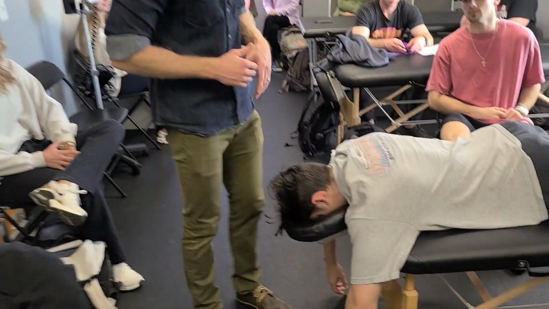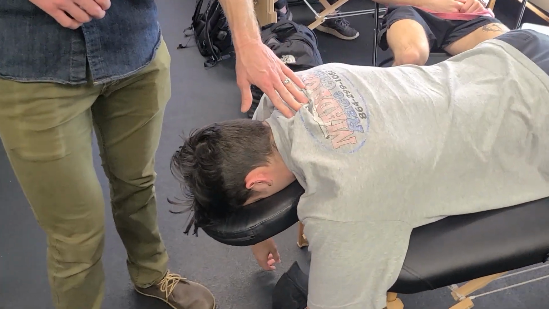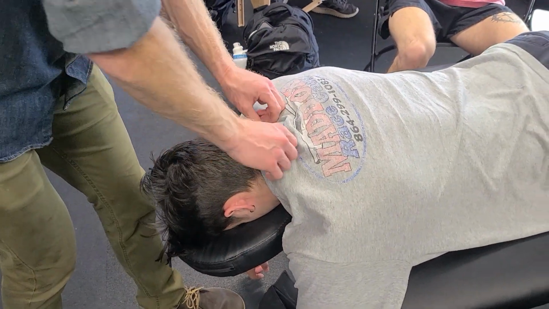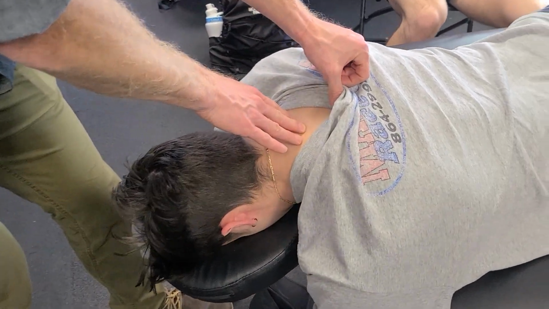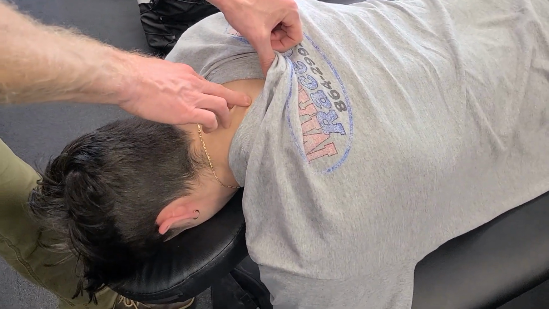All right, so now we are going to be performing palpation of the thoracic and the lumbar spine. This is going to include skeletal palpation and muscular palpation, starting with the T1 spinous process. T1 spinous process is going to be right at the base of the neck. We already found C7, that's the vertebral prominence, the most prominent vertebrae.